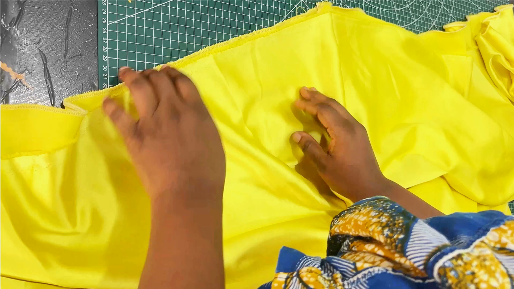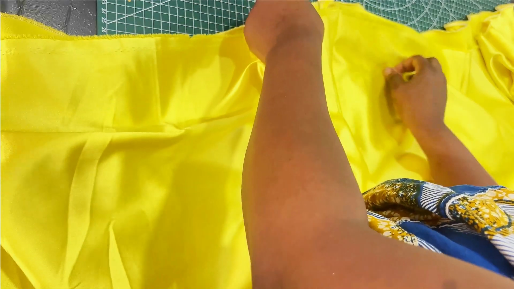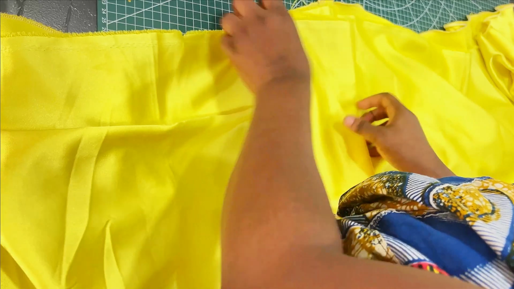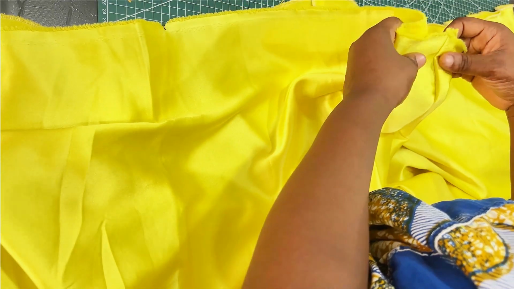So what you need to do now is to go ahead and start pleating this. So you will start pleating it towards the center like this, however it is that you want your pleats to go. So this is my center. You can see my center here. So I'm going to start pleating from the center front.